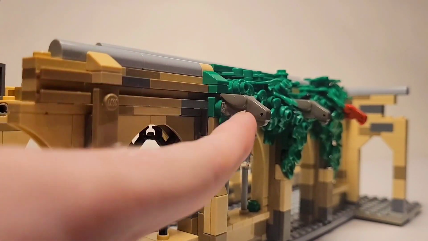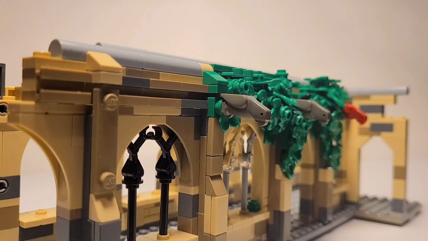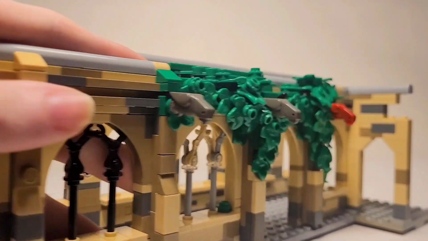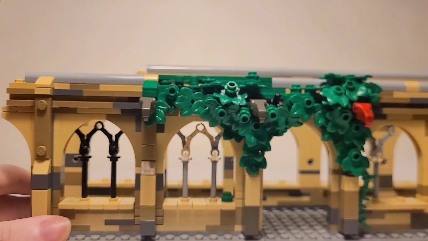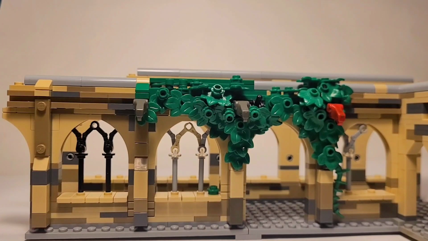So it has enough space that I could move these parrots into the wall a little further, because before I had them sticking out and it just looked really awkward, but this actually works well. Alright, so that's that.